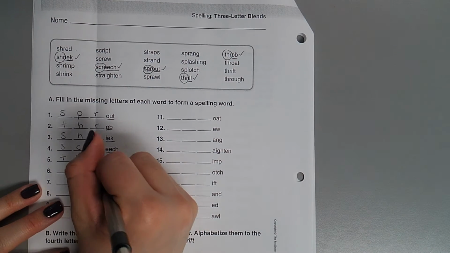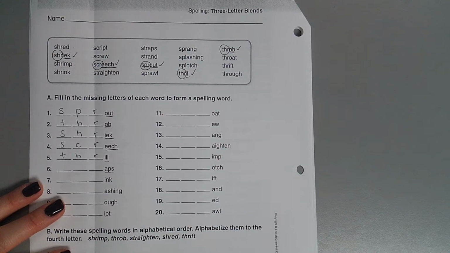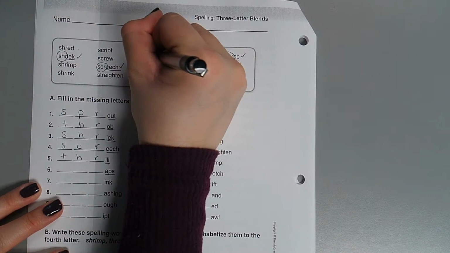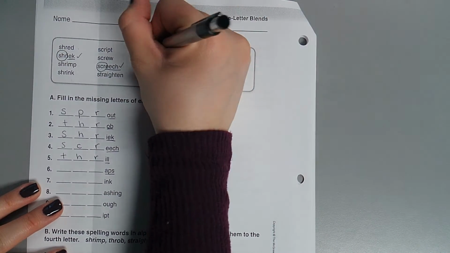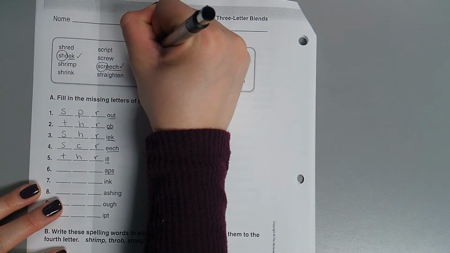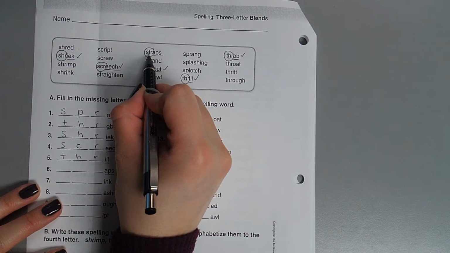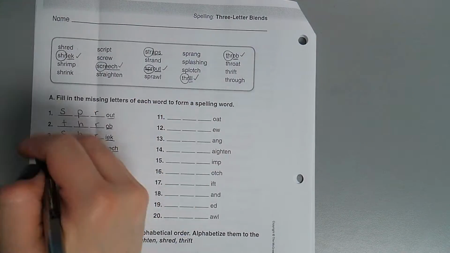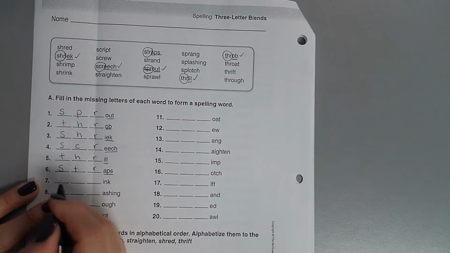Okay. Number 6, aps. The word that matches that is straps. So if we look at the S, the T, and the R at the beginning, it would sound out str. So we have str-aps. So str.